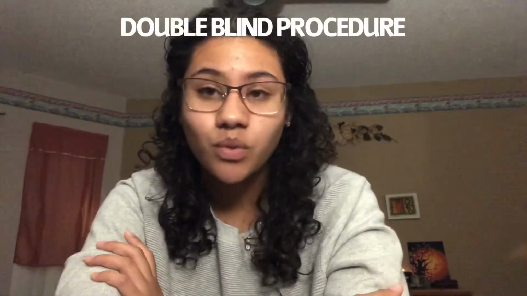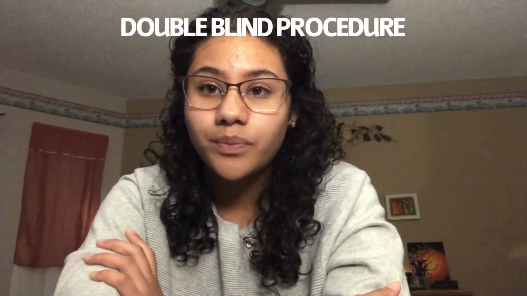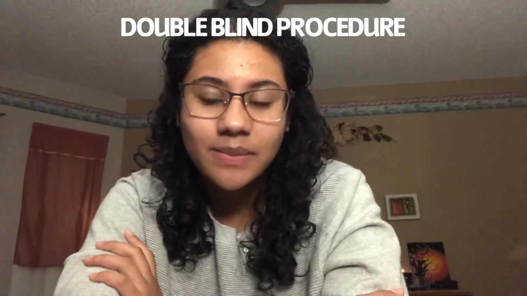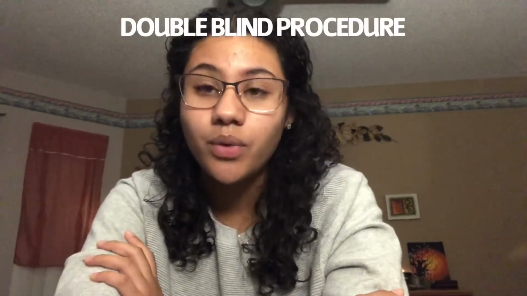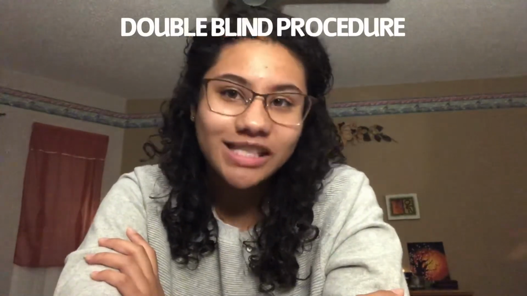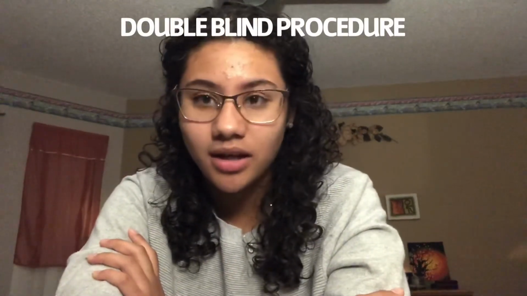Now, to further prevent any bias from occurring, the researcher, in this case myself, would also be unaware of who is receiving the treatment. This is called double-blind procedure. This is where both the researcher and the participant are unaware of who is receiving the placebo and who is receiving the treatment.